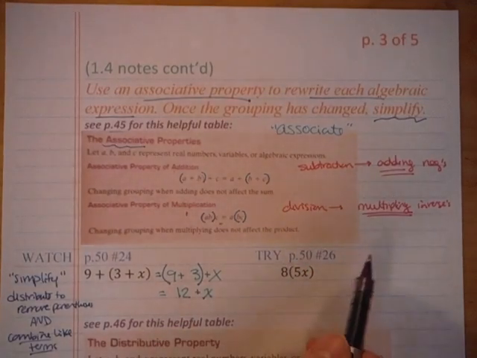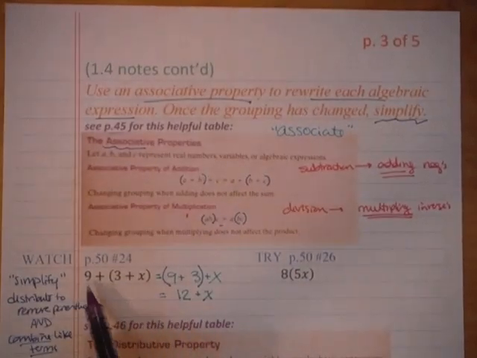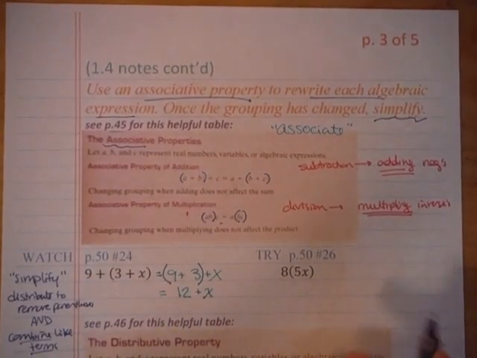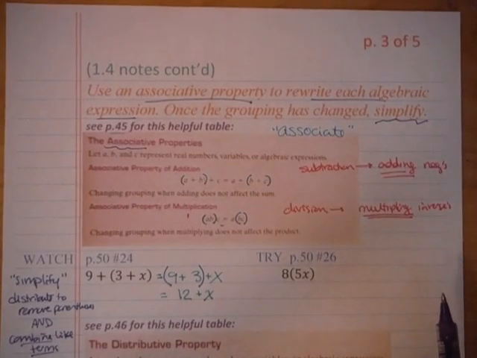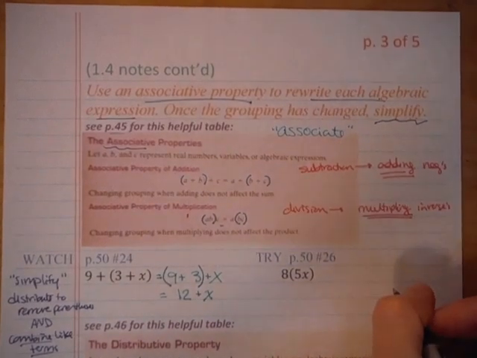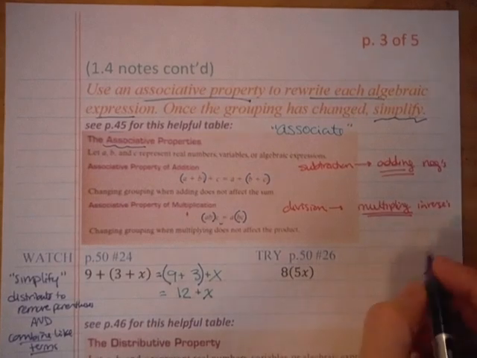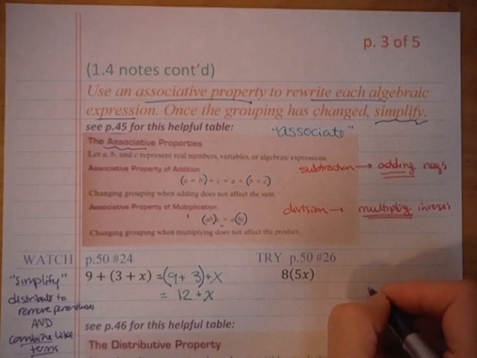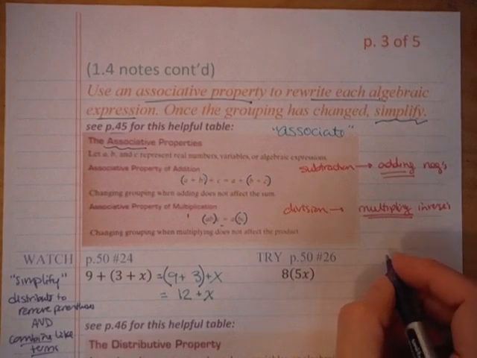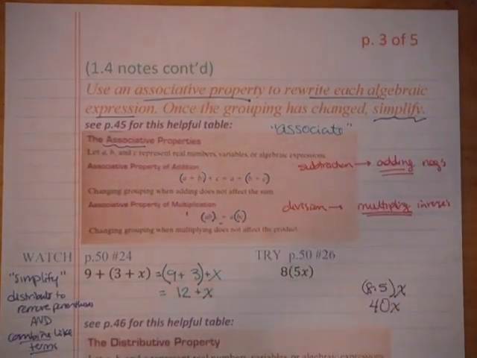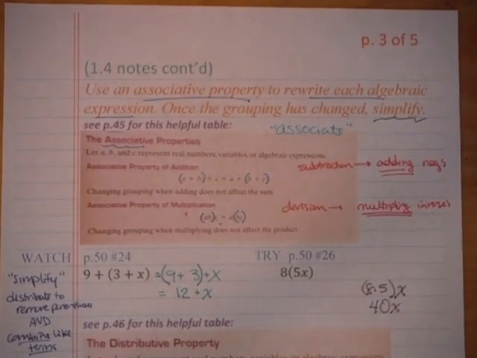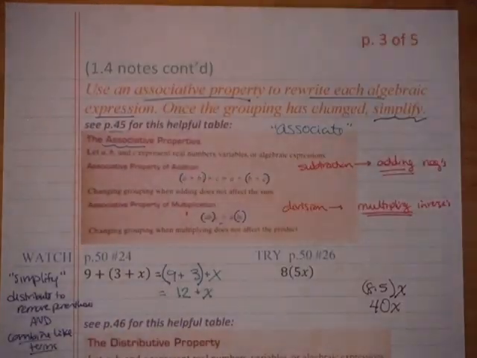And then you get to try number 26. 24 was addition. What do you notice about 26? It's a chance to use the associative property of multiplication. Okay, you try. All right, if you need to pause the video, do so, because here comes the answer. When you rewrite this, you end up with a regrouping of 8 times 5 and then times x. And in simplified version, you would end up with 40 times x, or just read that as 40x. All right, let's talk distribution at the bottom of the page.